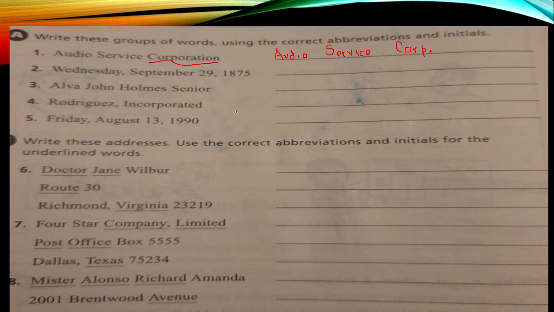Wednesday, September 29, 18078. You can abbreviate Wednesday and September, and you will write capital letter W, Wed., okay, right there.